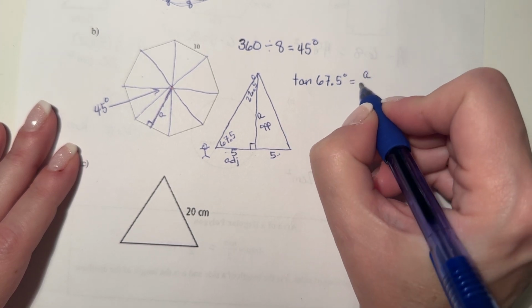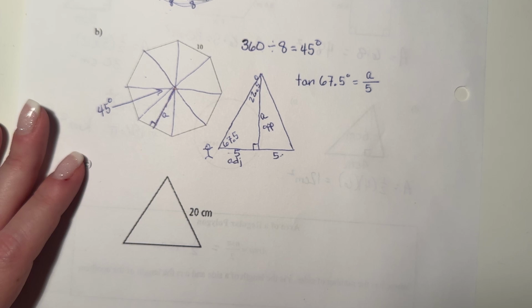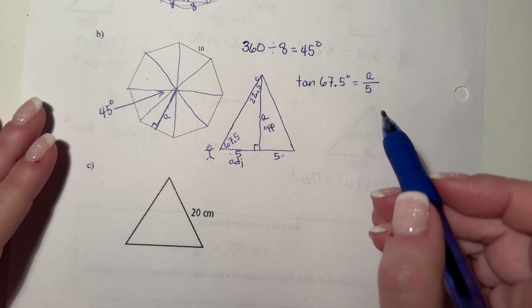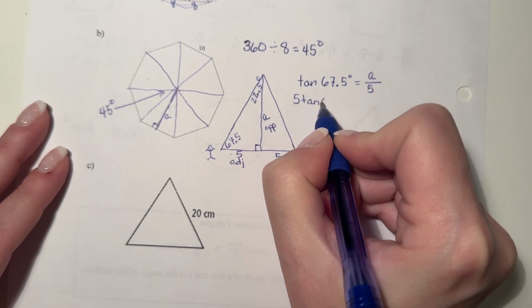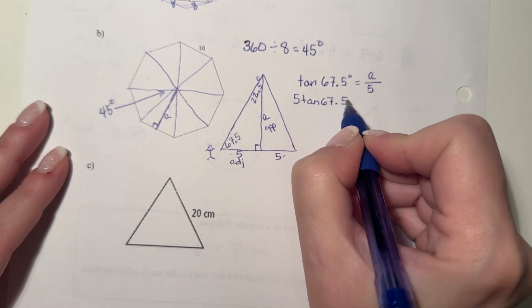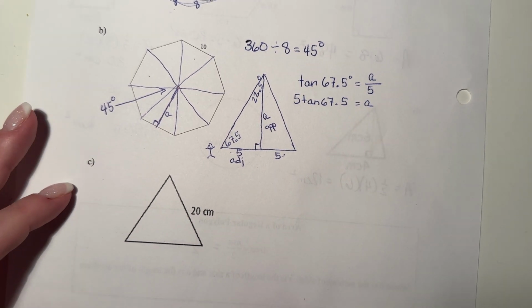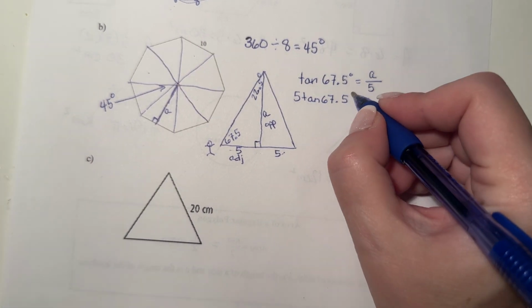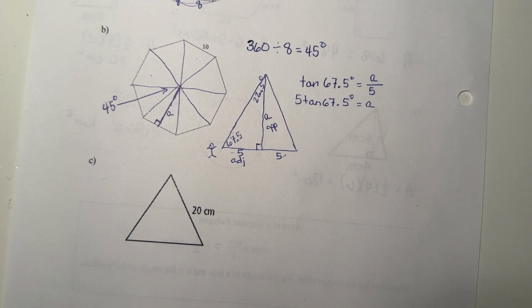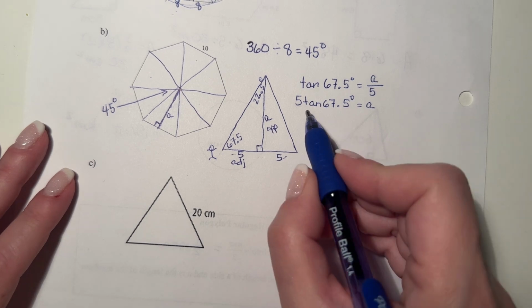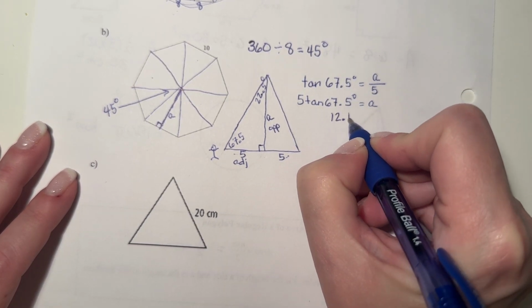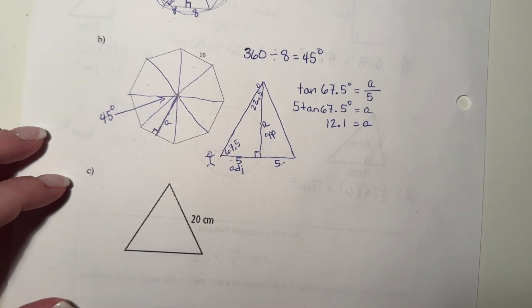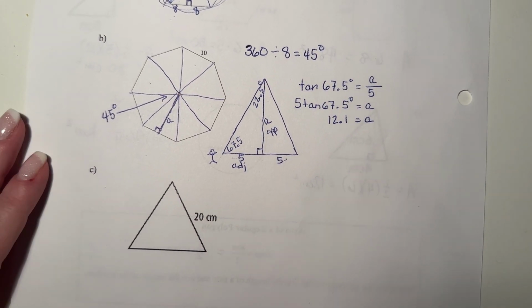The side opposite is A, and the side adjacent is 5. I'm going to multiply this 5 to the other side, and this is going to help me find A. Now this time I don't have a nice little radical to deal with, so I'm going to end up with a decimal for my apothem. When I put all this in my calculator in the correct mode, I come out with 12.1 for my apothem.